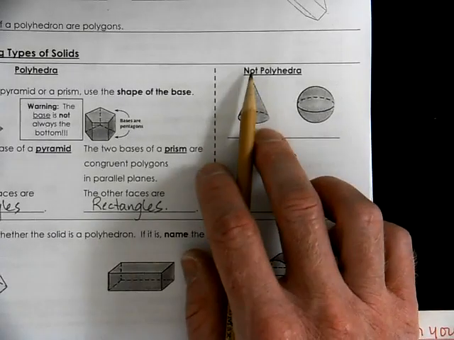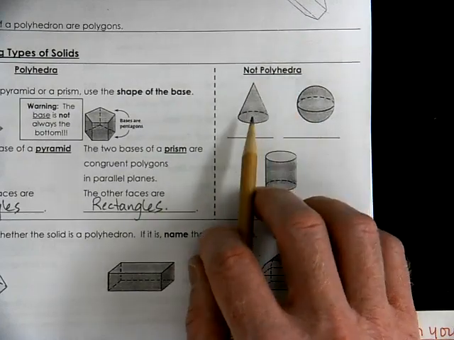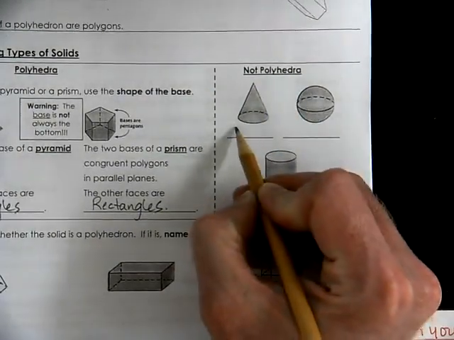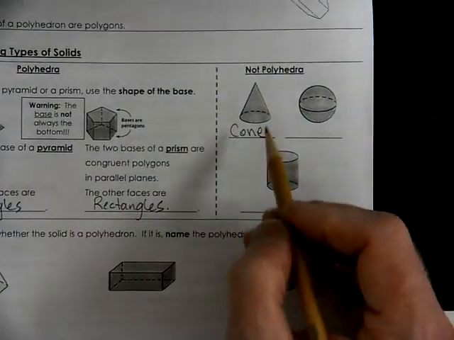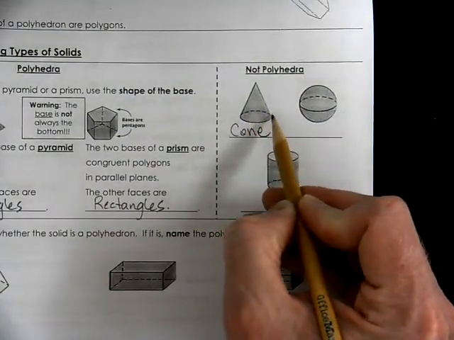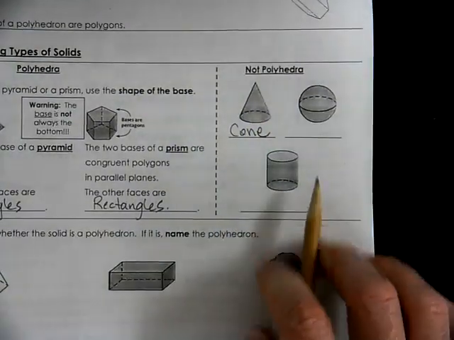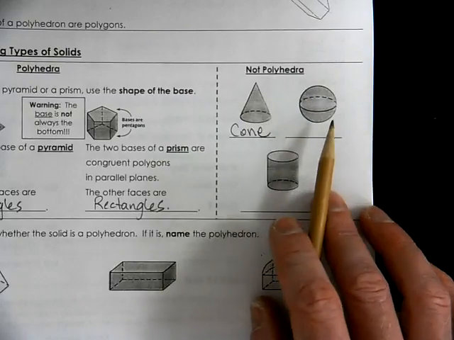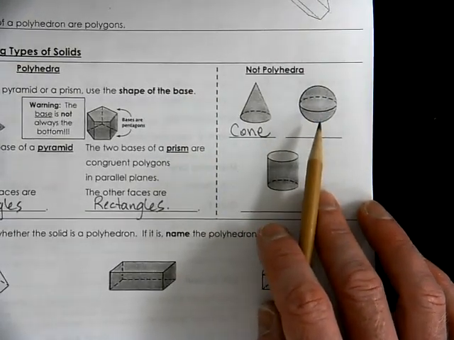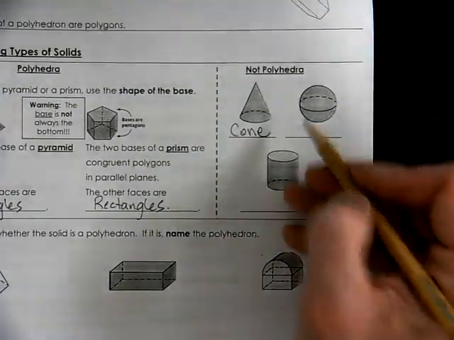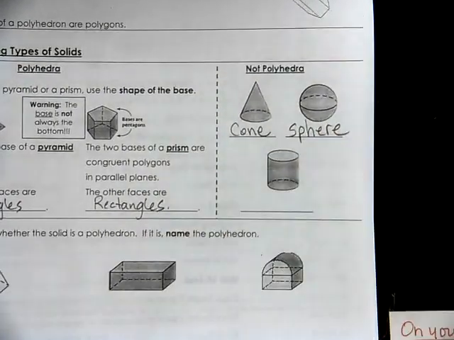So, shapes that are not polyhedra. This would be a cone. A cone has a circle for a base, and then it goes up to a point. This is like a ball: soccer ball, baseball, tennis ball, golf ball, whatever creativity we want there. In geometry, we call it a sphere.